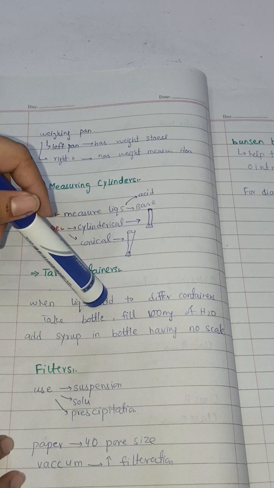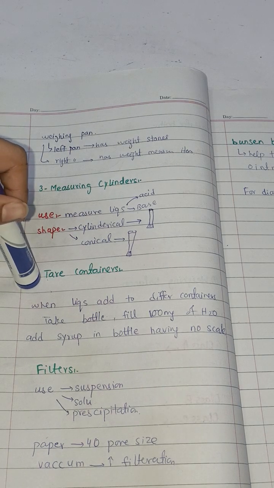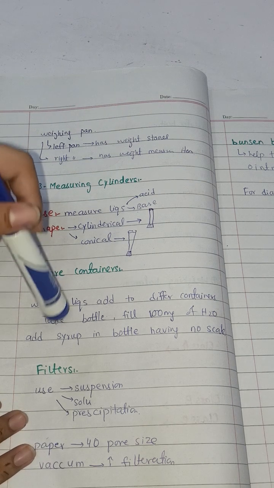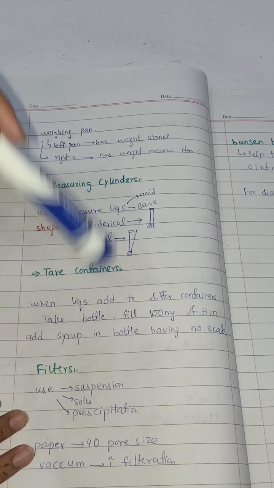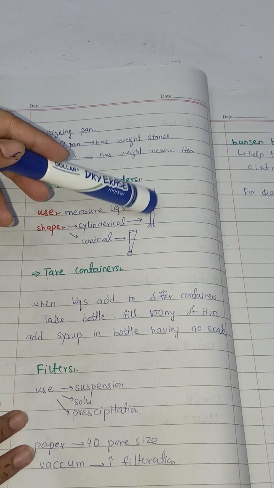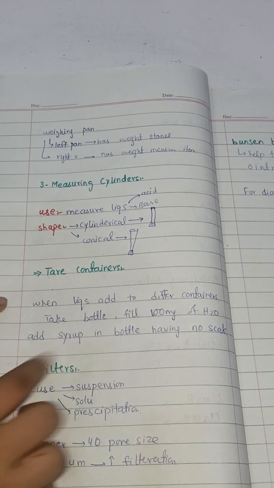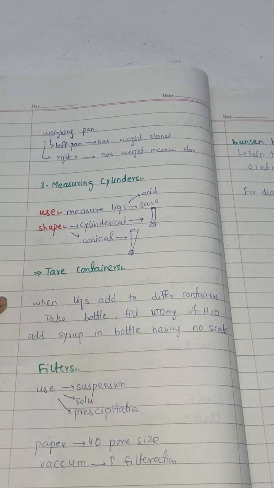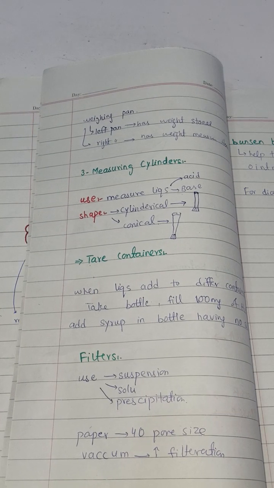So you have to take a bottle, like if you want to make a syrup, and you have to fill it with 100 gram of water, and then you have to add syrup in it. This is for such kind of bottle which has no scale or no measurement written on it, unlike the normal cylindrical scales, where the scale is drawn, like this is 10 ml, this is 20, this is 30, this is 40. But for such bottles which have no scale, we use tared containers.